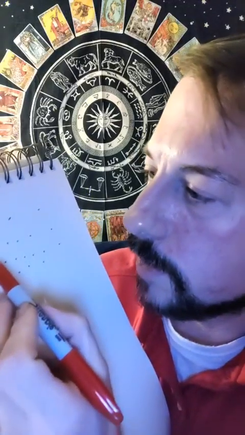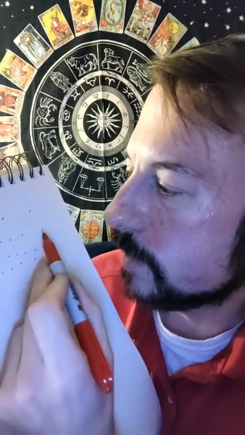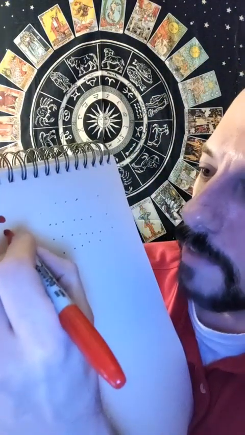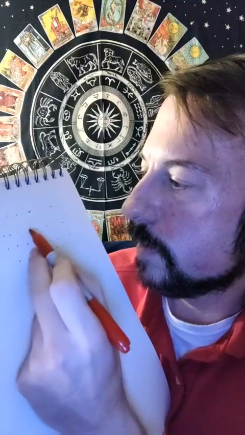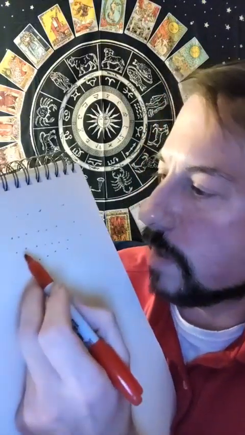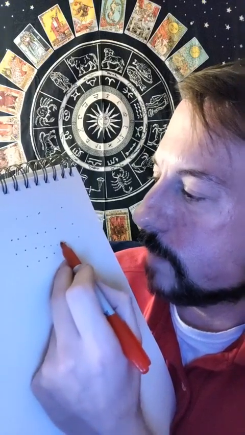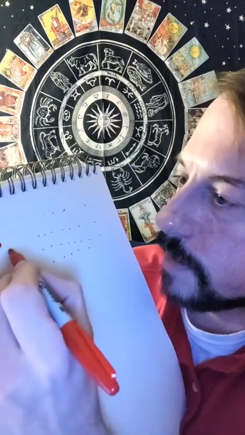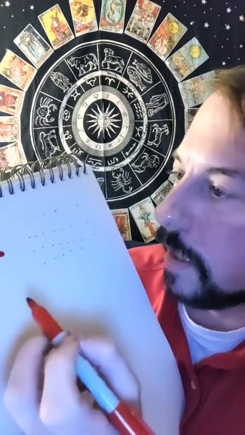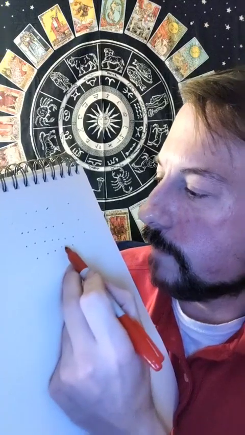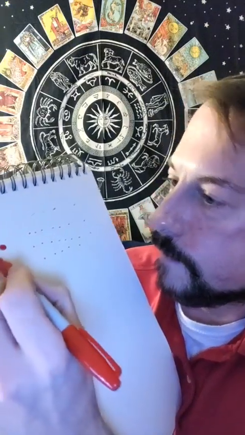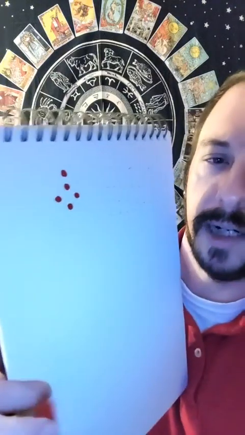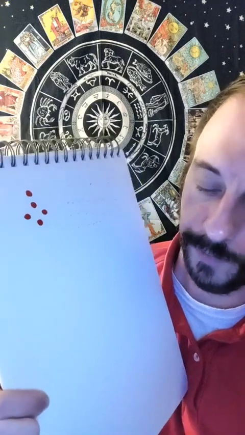The second row, 1, 2, 3, 4, 5, 6, 7. 7 is an odd number. Odd numbers make 1 dot. Okay, the third row, 1, 2, 3, 4, 5, 6, 7, 8. 8 is an even number. Even numbers make 2 dots. The third row makes 2 dots. I now have the figure Puer.